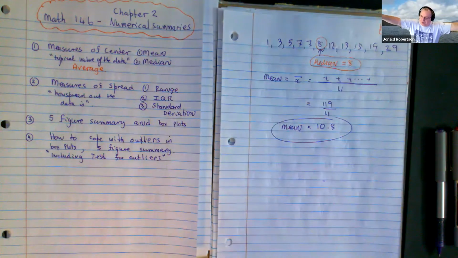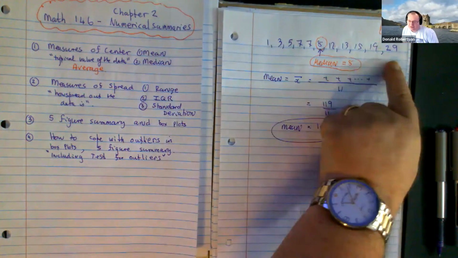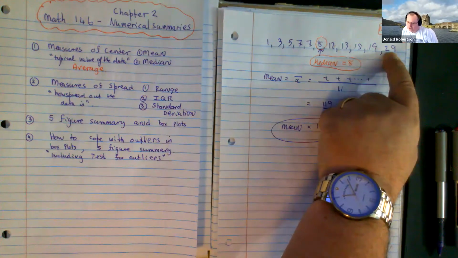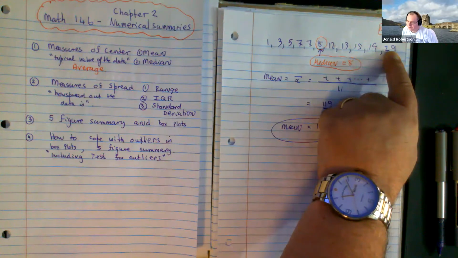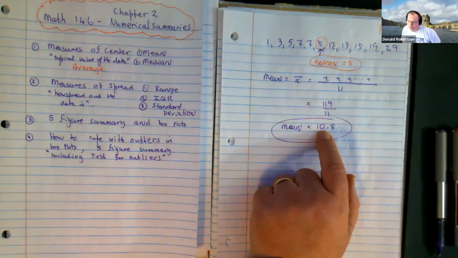Aren't outliers really big numbers or really small numbers? On the other hand, if I had changed this one, right? If I replaced this 29 with 129, right? So this 29, if I replaced it by 129, will you trust me that this thing here would have moved by an extra 10?